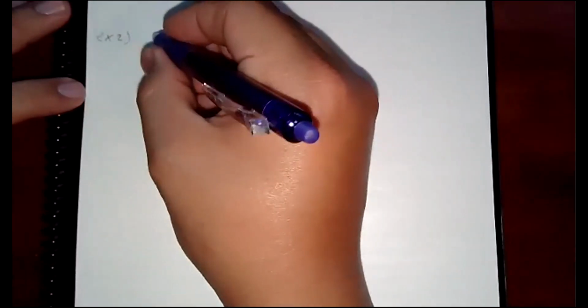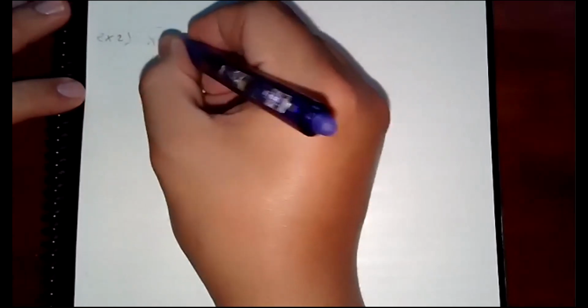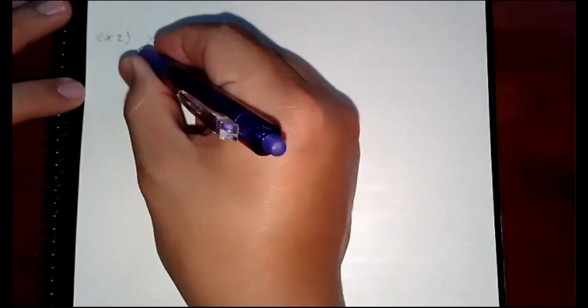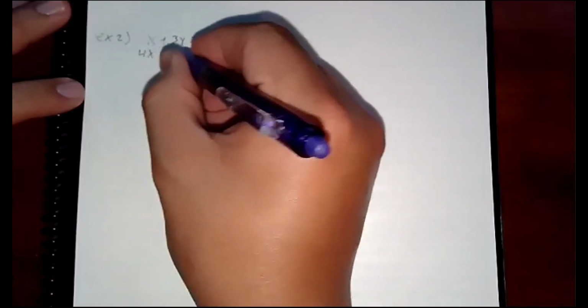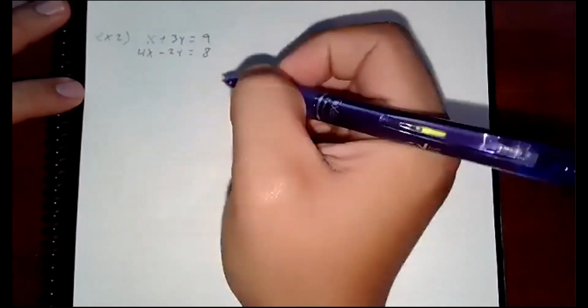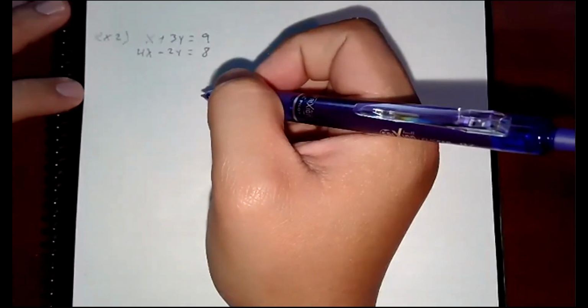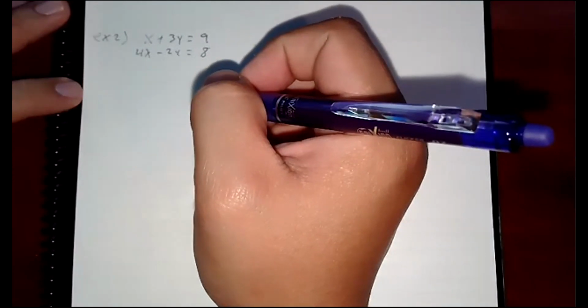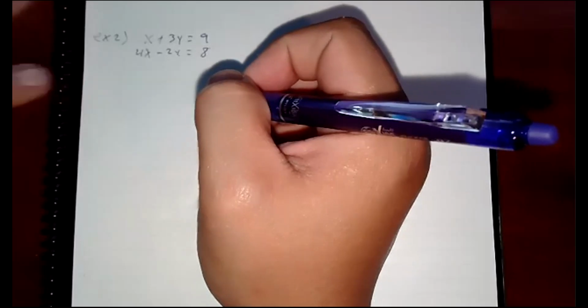All right, so this next one. x plus 3y is equal to 9. 4x minus 2y is equal to 8. Let me double check here.